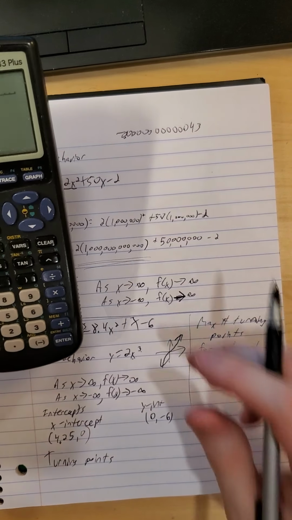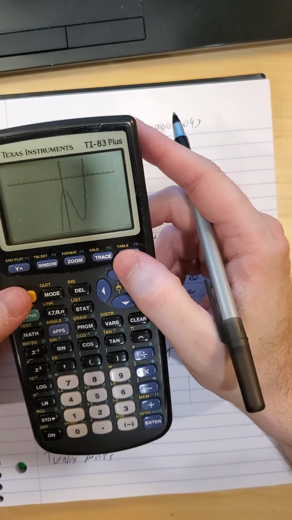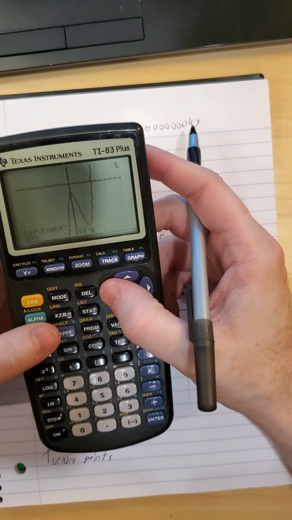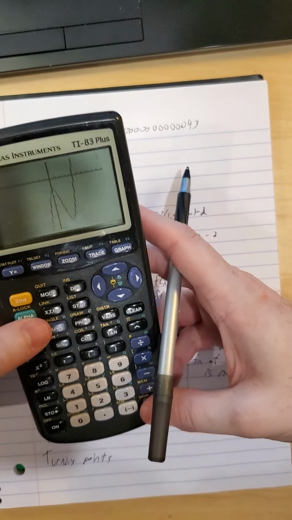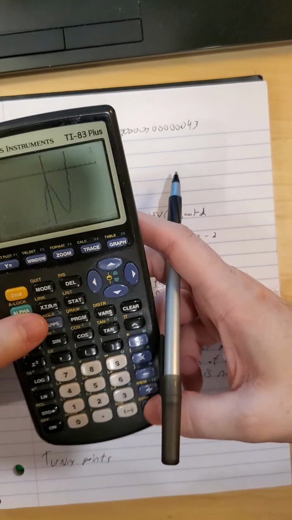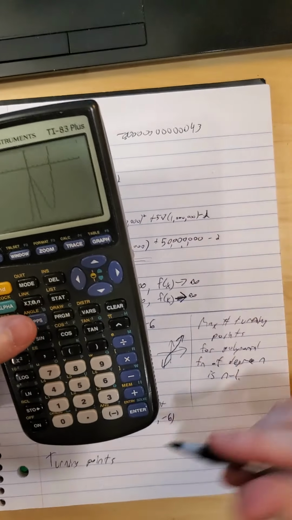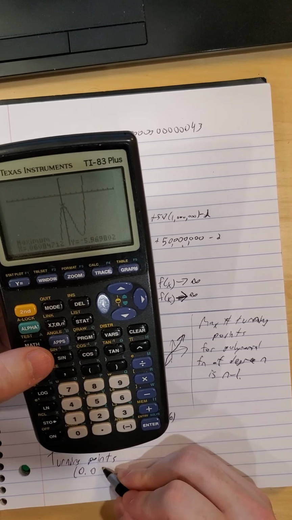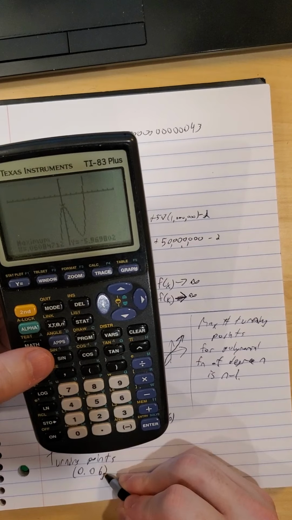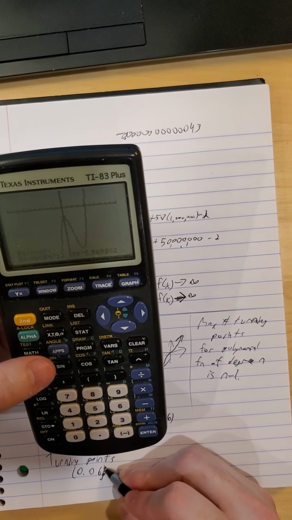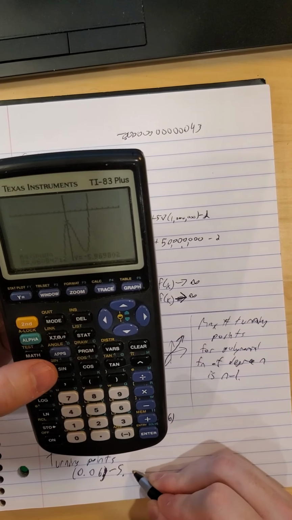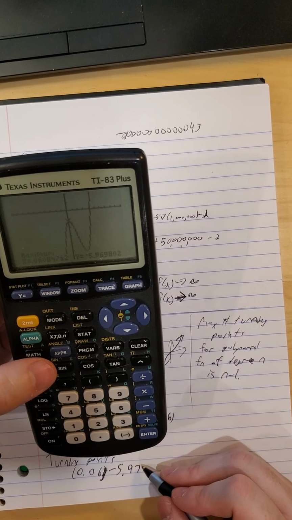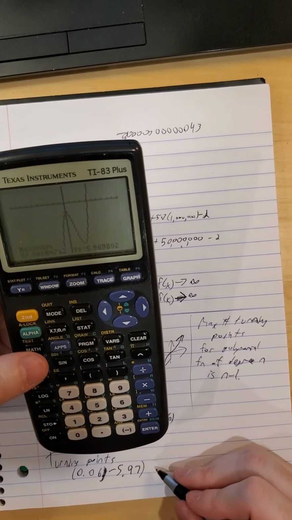So our turning points are also, you might notice, relative extrema. So second and calculate, we're looking for a local maximum first. So here's our left bound, our right bound, and a reasonable guess. It'll think for a minute. And about 0.06, comma, -5.97, so -5.9698, round that to the nearest hundredth.